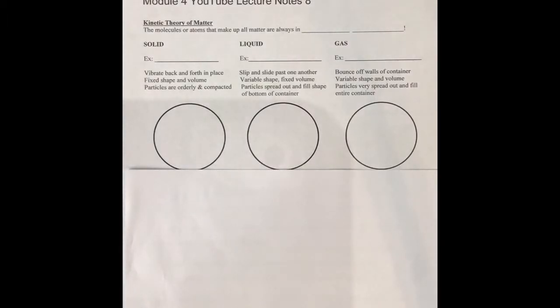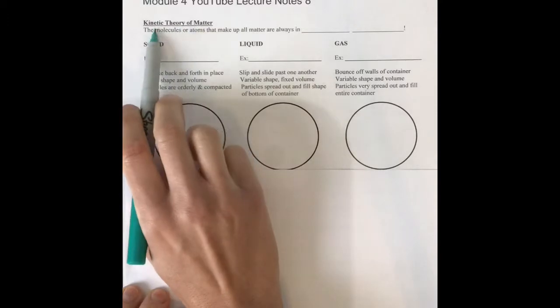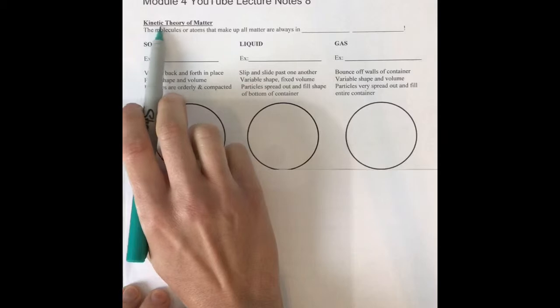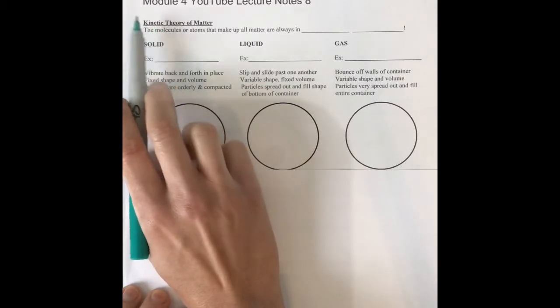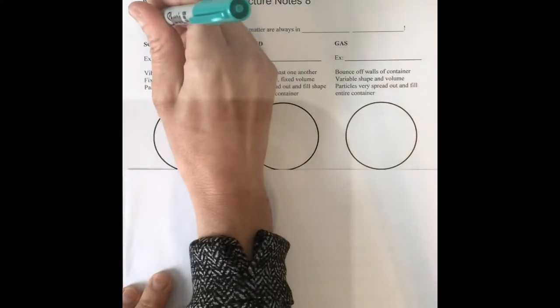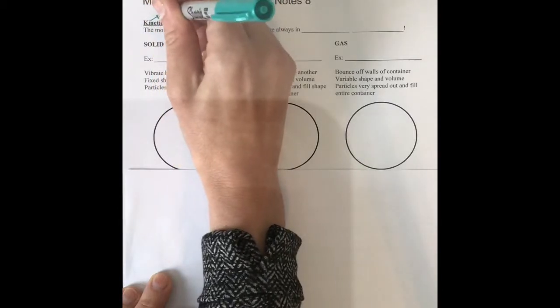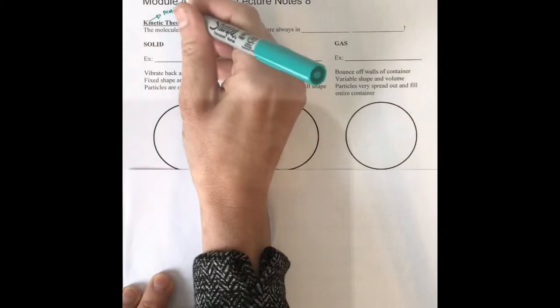One of the things that your book talked about as you did your pre-reading is something called the kinetic theory of matter. And I want you to focus on that word kinetic for a second. Remember in Module 2, we were talking about different kinds of energy. We talked about potential energy and kinetic energy. And if you remember, kinetic energy is the energy of motion. Okay, potential was stored. Kinetic is the energy of motion.